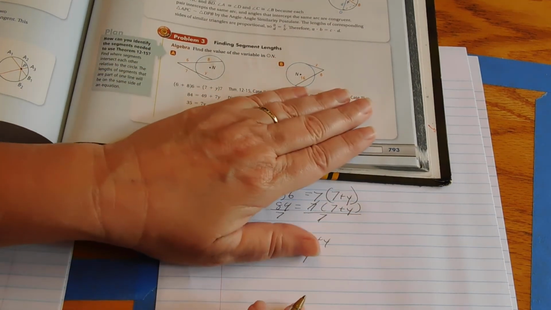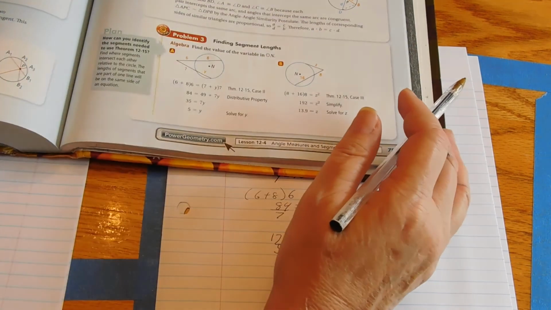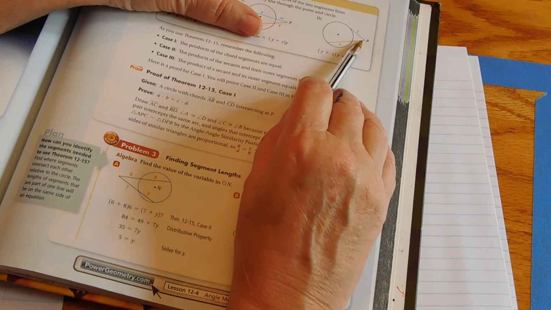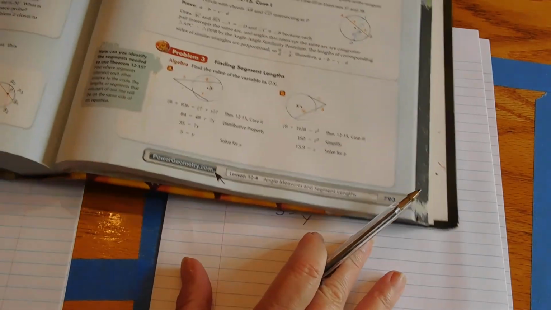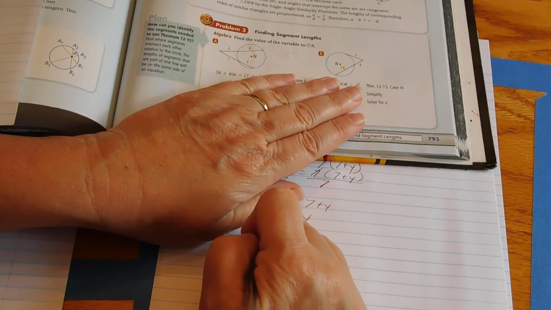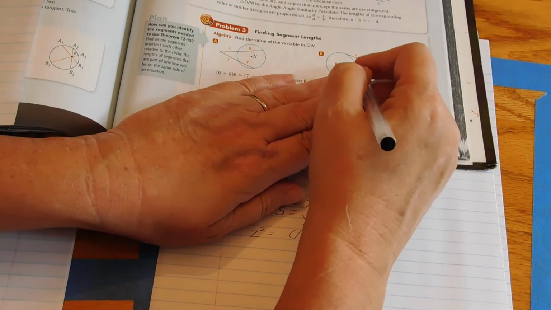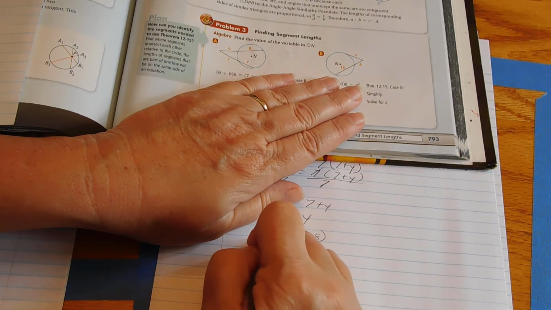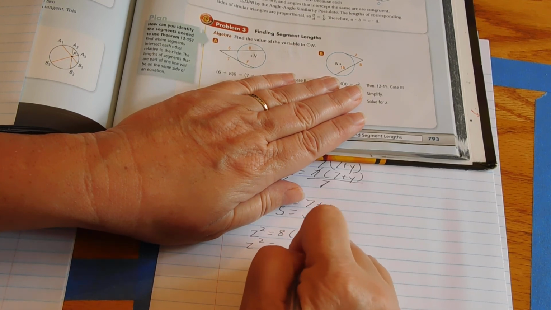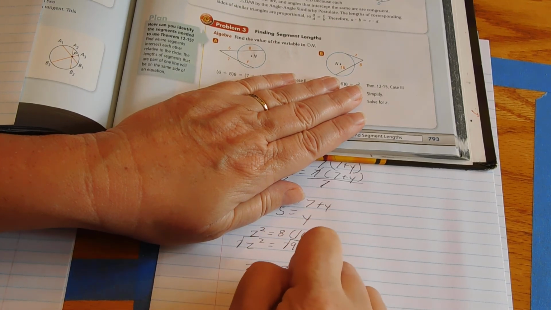So let's take a look at B. For B, we have a tangent and a secant. So the tangent is going to be squared. For the secant, we take the length of the whole thing times the outside part. So it's going to be z squared equals the whole thing, which is 16 plus 8, times just the outside part, which is 8. So z squared equals 24 times 8. 24 times 8 is 192. And then we square root the whole thing. It didn't say anything about simple radical form, so we're just going to leave it like that.